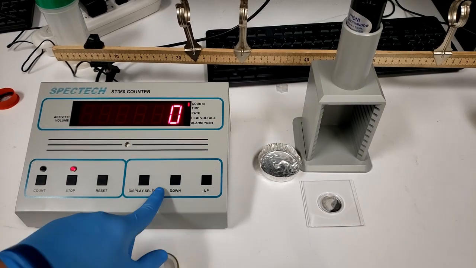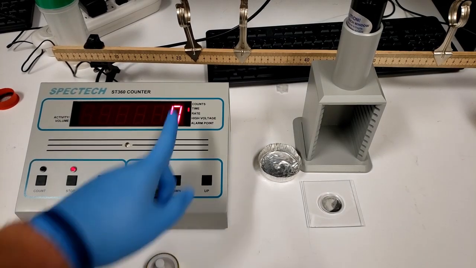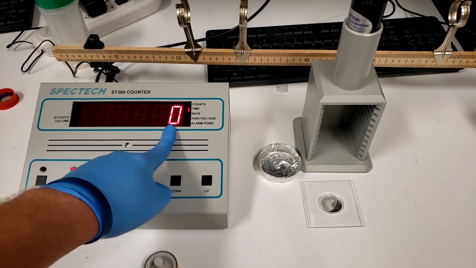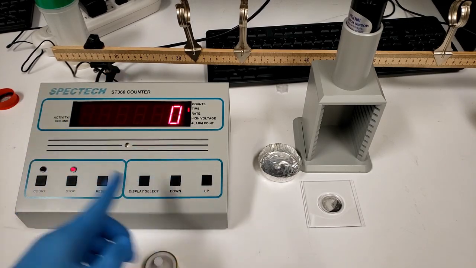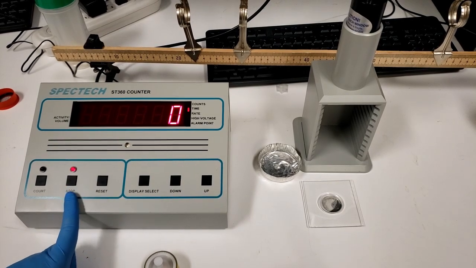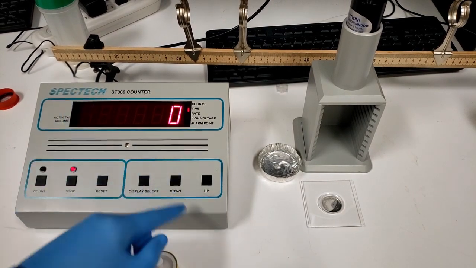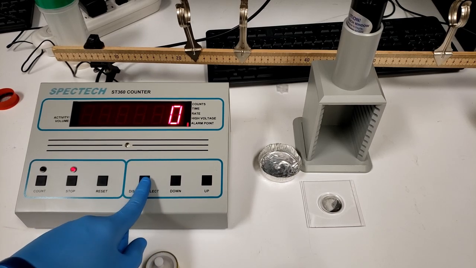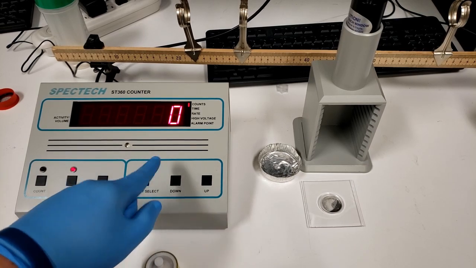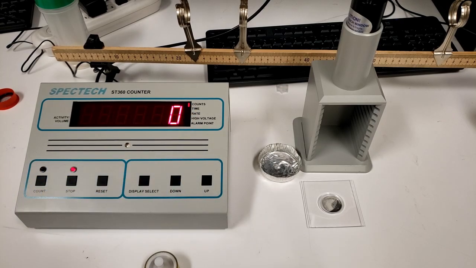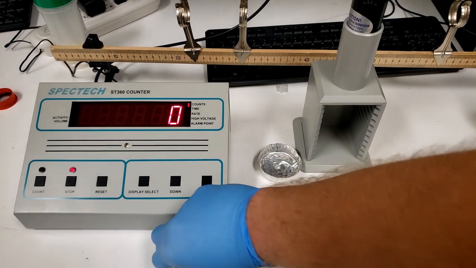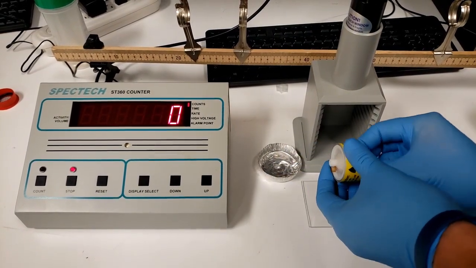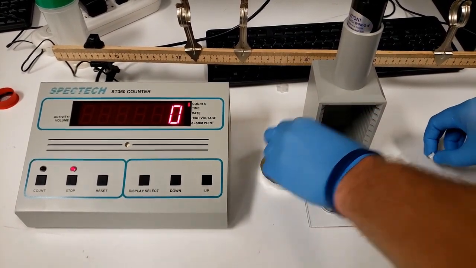So we need to set our time. So we'll display. And we want our time to be set to 0 because that sets it to manual, which means it's just going to run continuously until we manually tell it to stop, until we hit the stop button. Okay, so that's set. We set the voltage to 900 as normal. That doesn't change. And then we want to set it so that we're now viewing our counts. Then we're going to go ahead and get this sample ready.